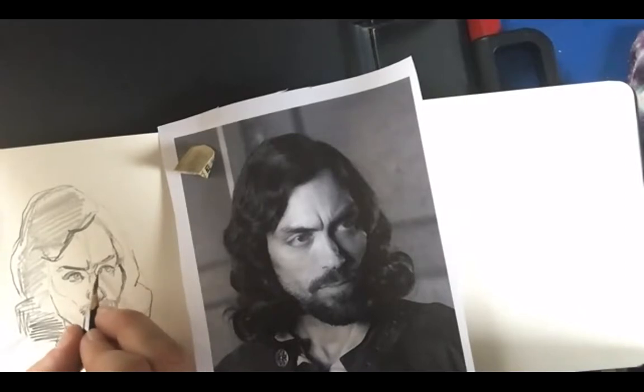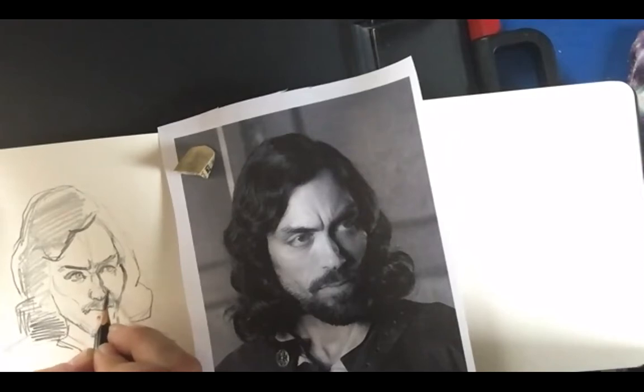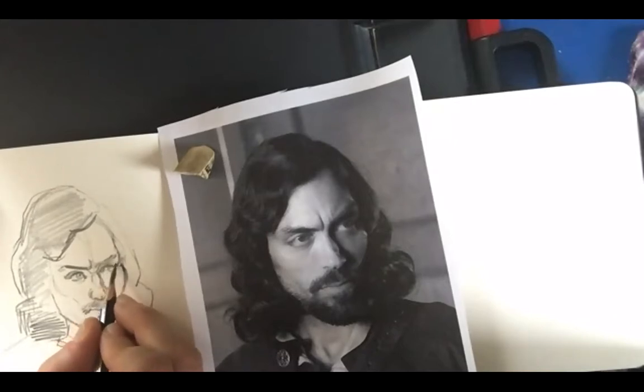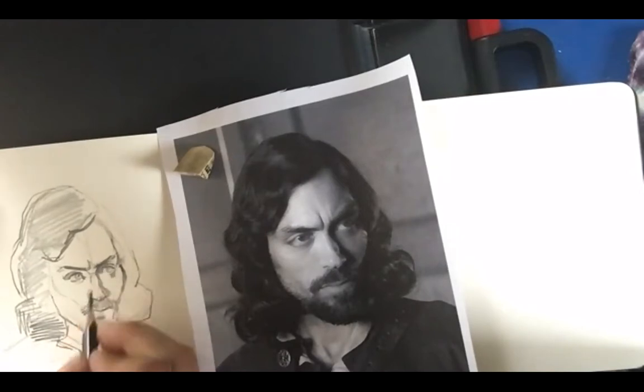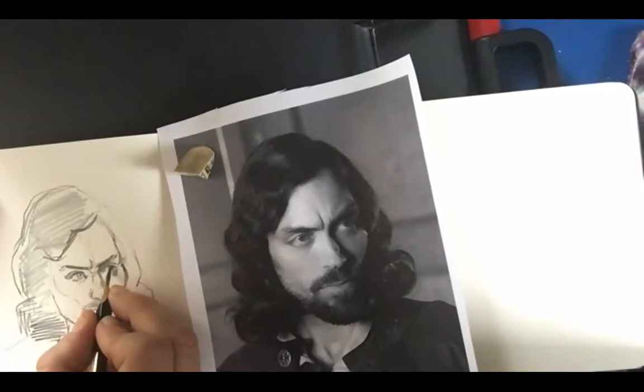But you can, again, draw the shadows or not draw the shadows. It doesn't really matter in terms of likeness or not likeness. It's something that can be useful, or it's something that can match your style better. And it can be more dramatic, obviously, to add some shadows.